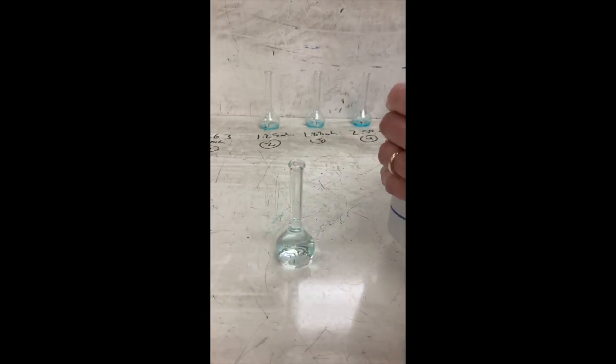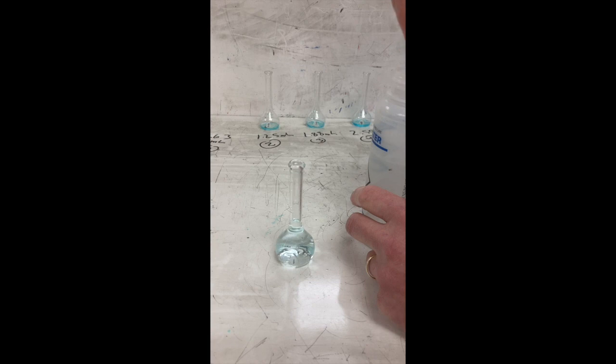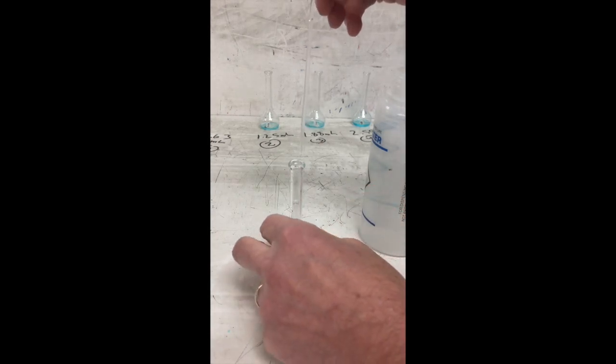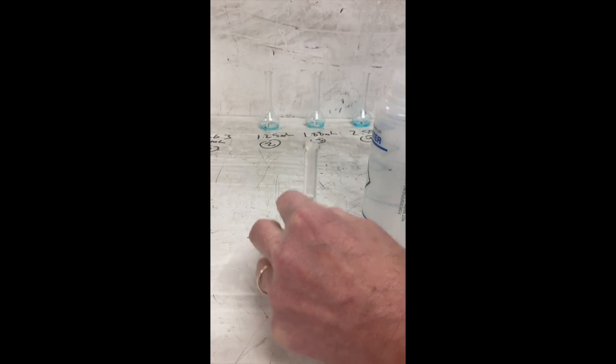So I'm getting close to the calibrated mark. So I'm going to switch to an eyedropper now and use this thin pipette to add water very carefully so that I can fill it right up to the mark. And I know then I have exactly 25, or precisely 25.00 milliliters of solution.